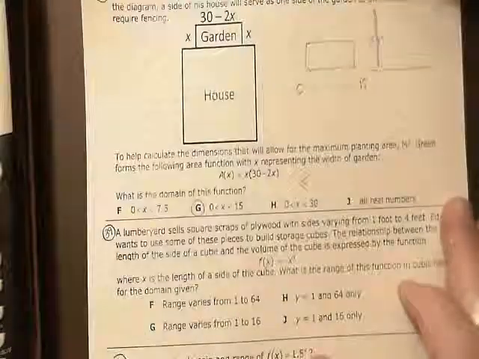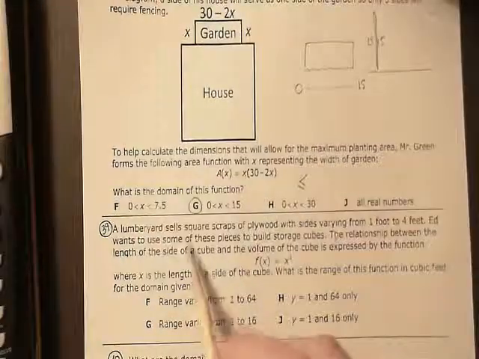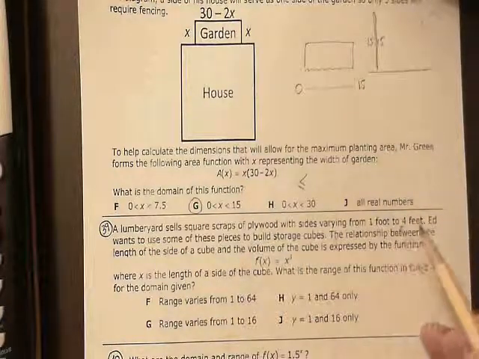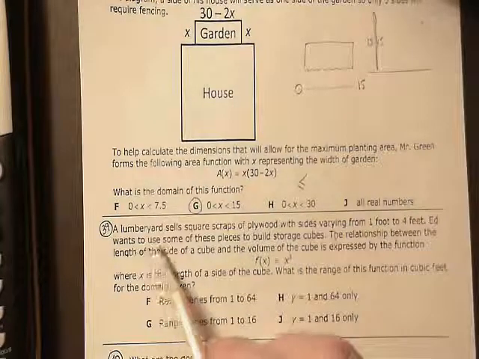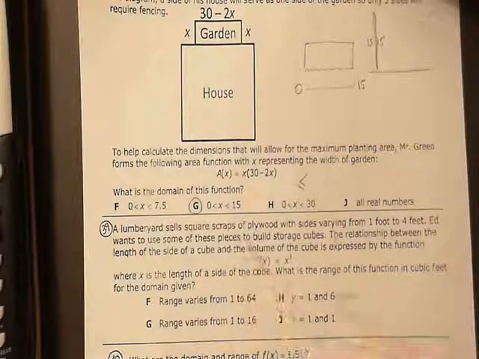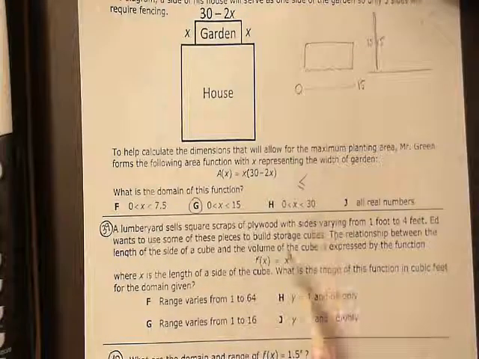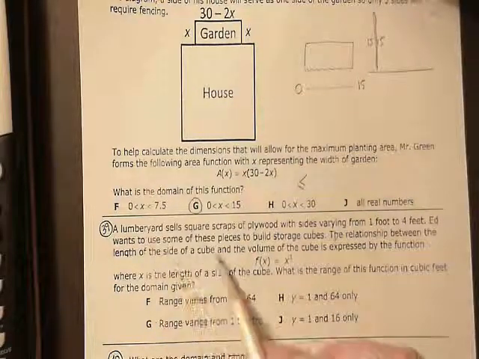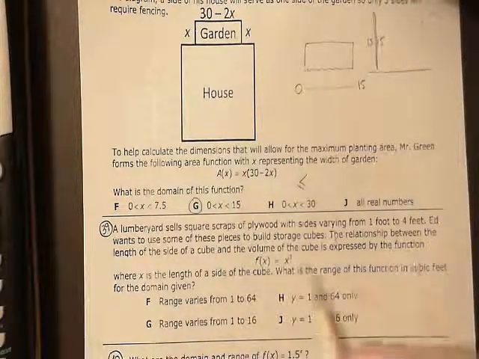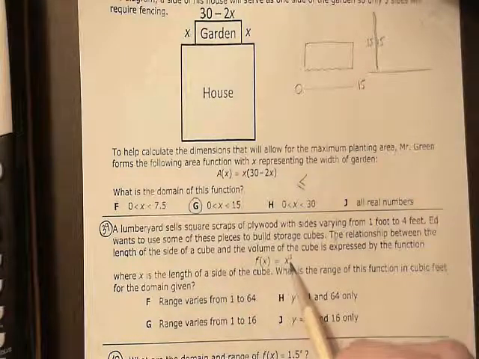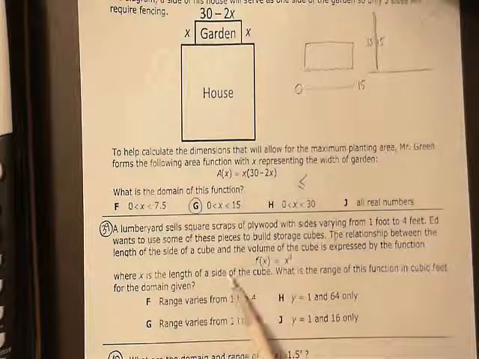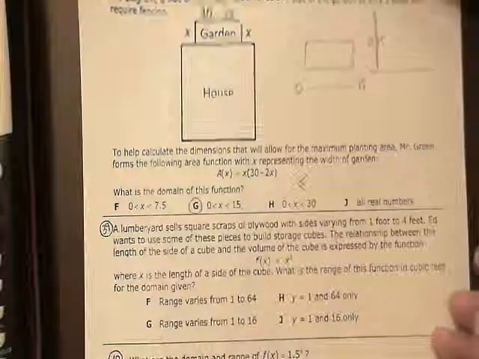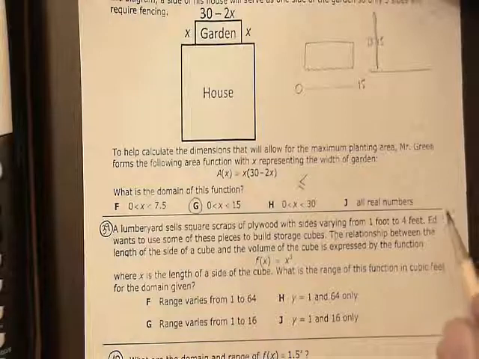Okay, problem number 39 says, a lumber yard sells square scraps of plywood with sides varying from 1 foot to 4 feet. Ed wants to use some of these pieces to build storage cubes. The relationship between the length of the side of a cube and the volume of the cube is expressed by the function f of x equals x cubed, where x is the length of a side of the cube. What is the range of these functions in cubic feet for the domain given? Okay.